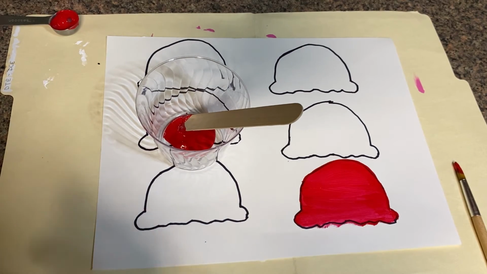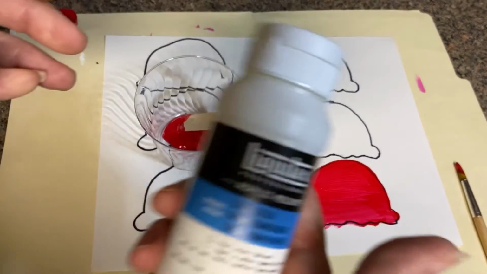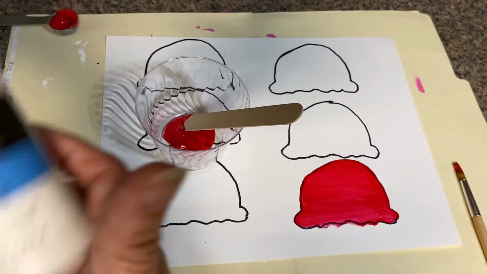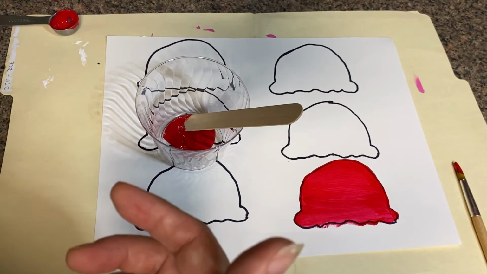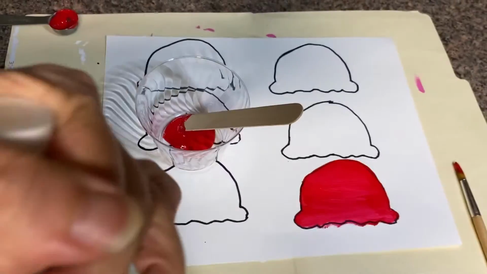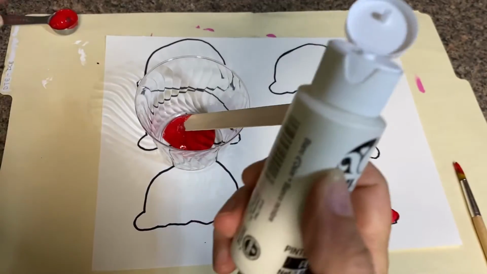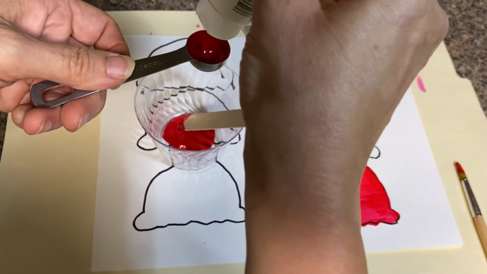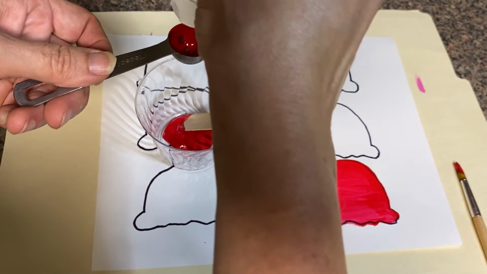All right, so next thing, we need to have some white. That's not the white, that's gesso. What did I pick that up for? There's white, and this is acrylic because that's all I have. And so I'm trusting we have enough to do this whole project.